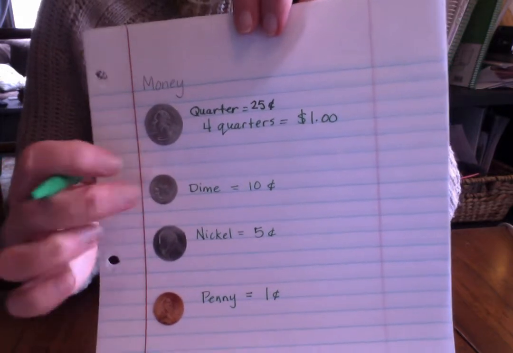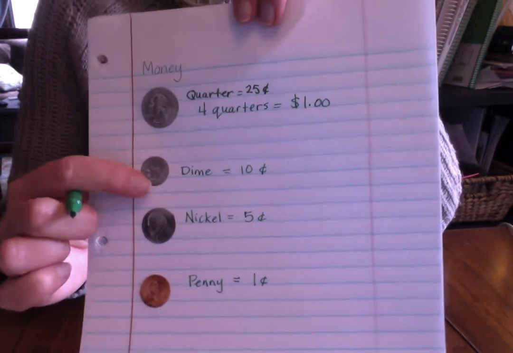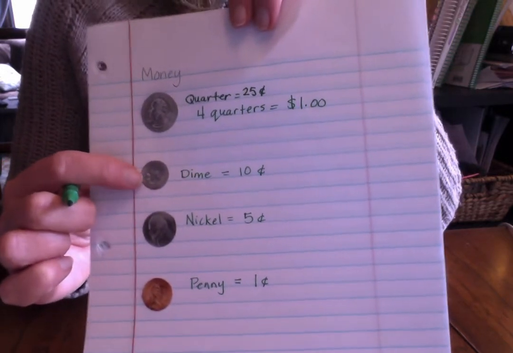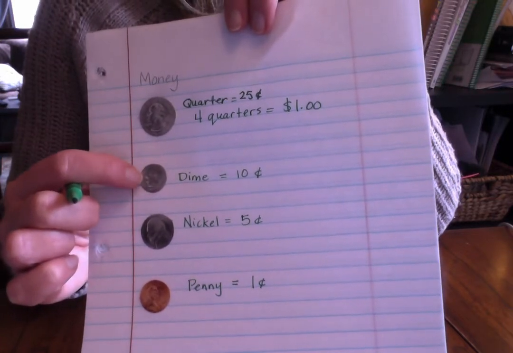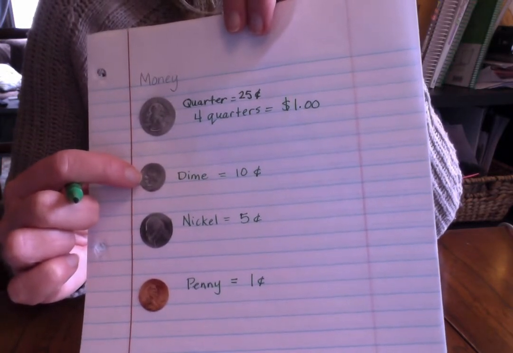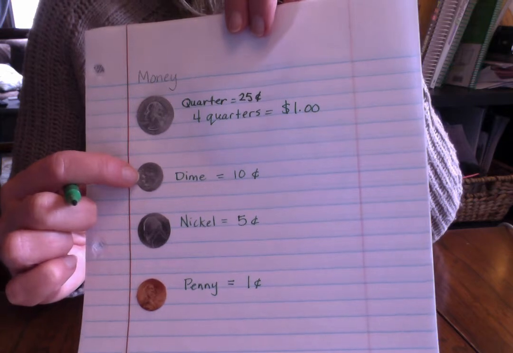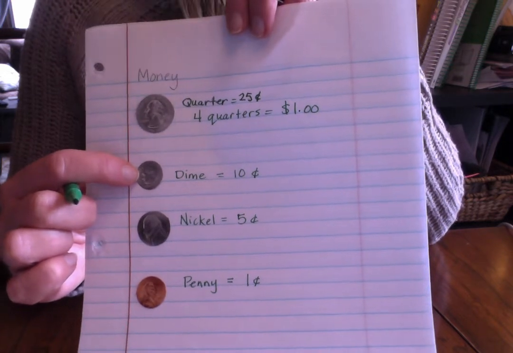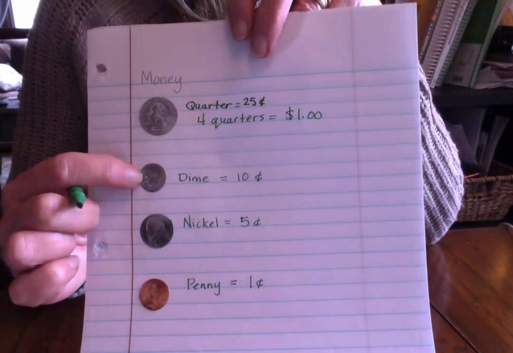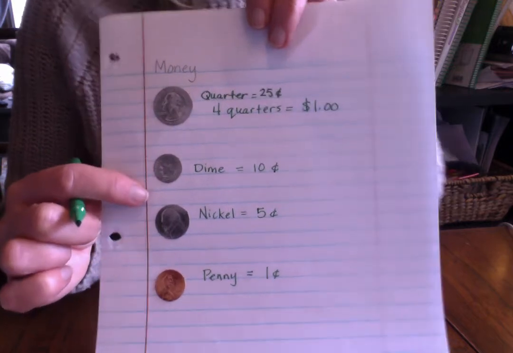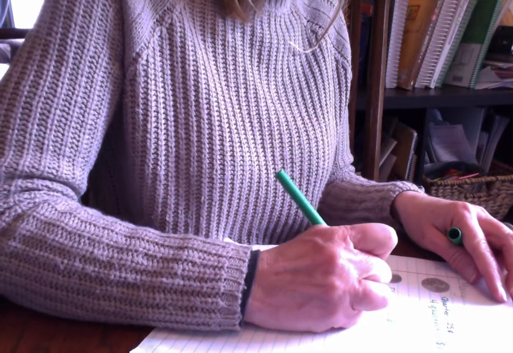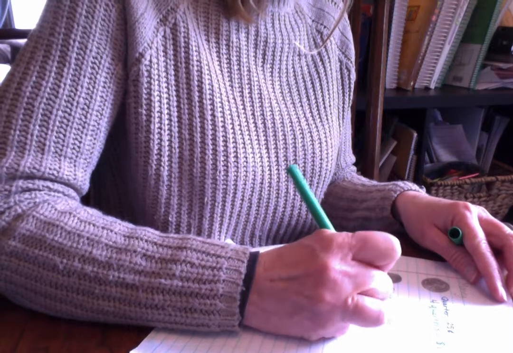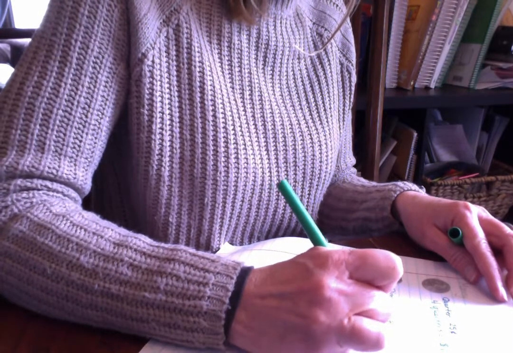Okay, so now let's think about dimes. Dimes are 1/10 of a dollar, and remember a dollar is 100 cents, so how many tens does it take to get to 100? Well, count by tens. 10, 20, 30, 40, 50, 60, 70, 80, 90, 100. How many tens did it take? 10. So 10 dimes equal $1.